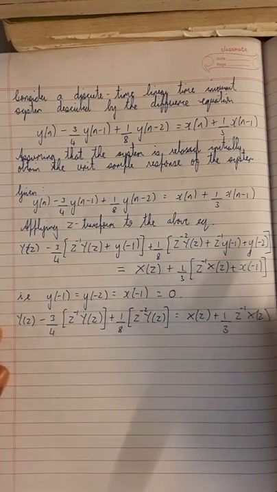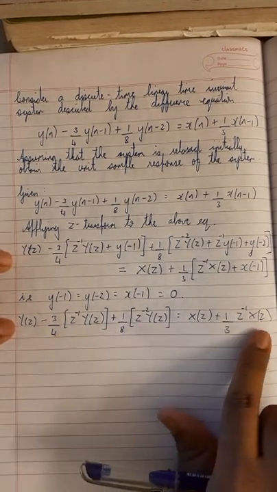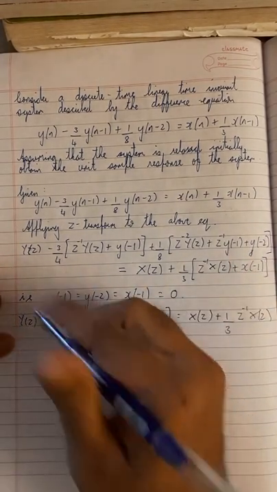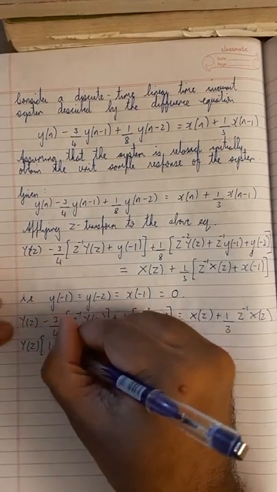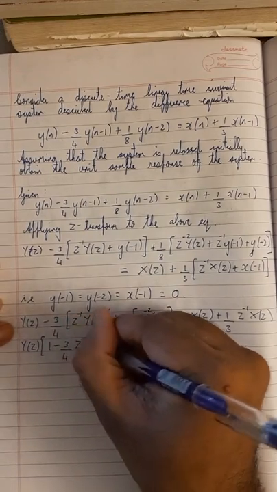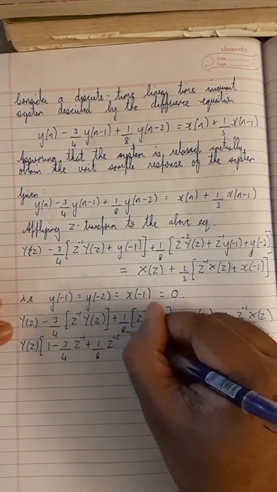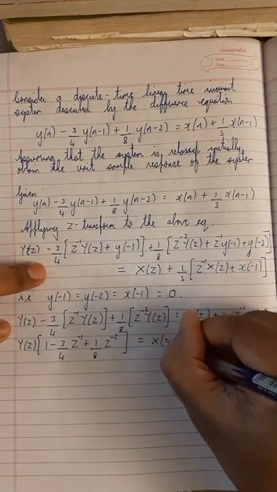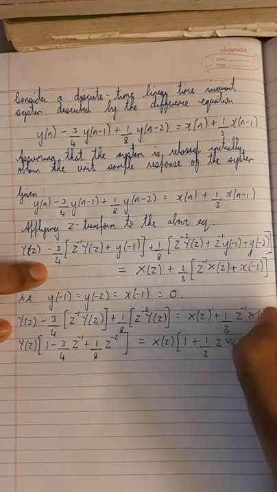So now the procedure we all know after this, right? Now all we need to do is find the value of h of z, or simply take the y of z common over here and x of z common, just like how we did in all the LTI system problems. So we take y of z common, so it will become y of z into 1 minus 3 by 4 z inverse plus 1 by 8 z raised to minus 2 is equal to, here I take x of z common, so x of z into 1 plus 1 by 3 z inverse.